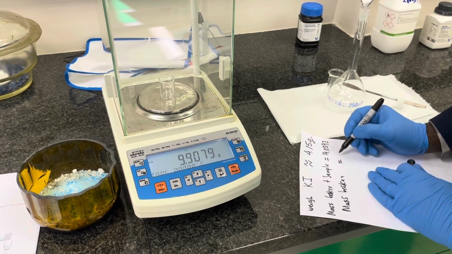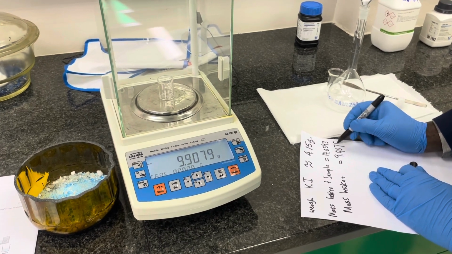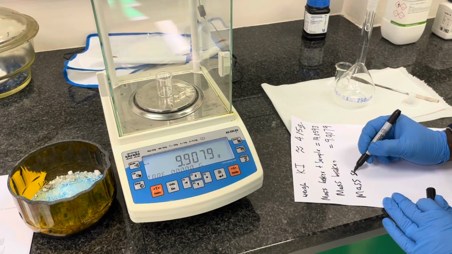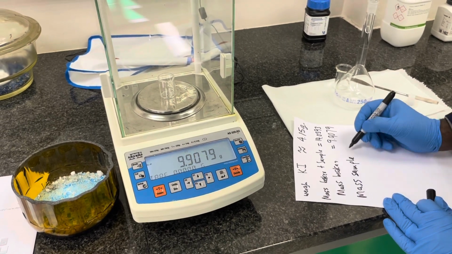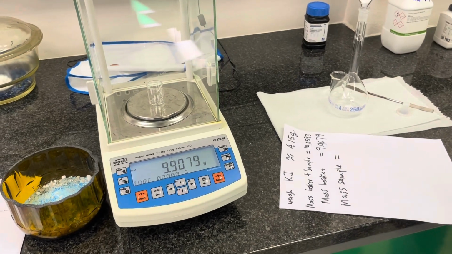As you see, Joel writes down now the mass of the beaker without the sample. And the difference between these two masses is then, as I said, the mass that is actually being transferred, the actual mass of potassium iodide.